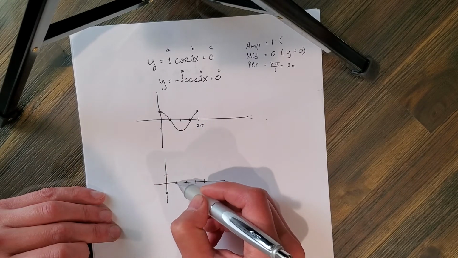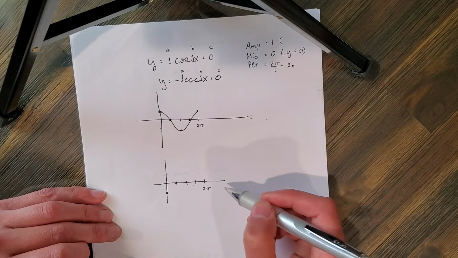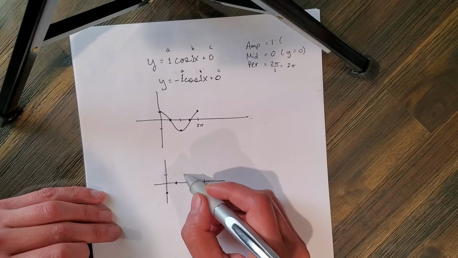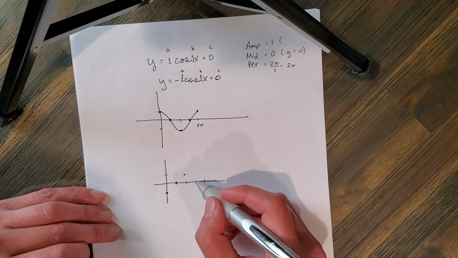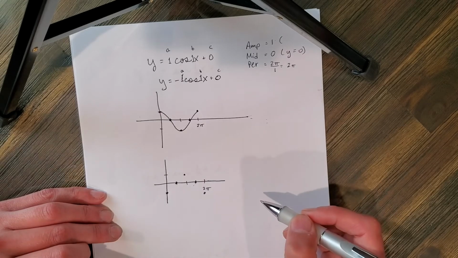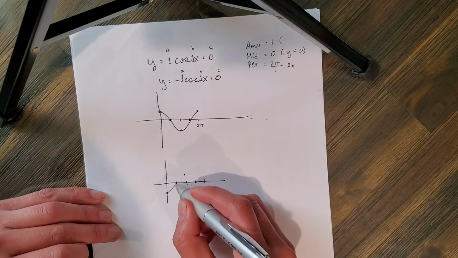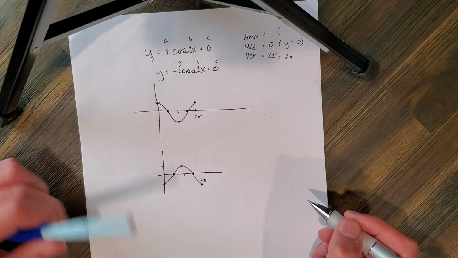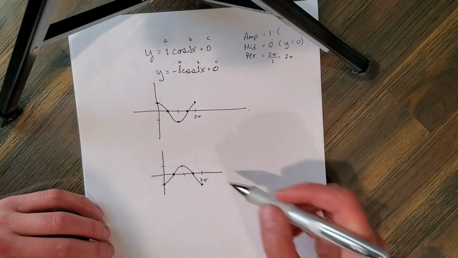Everything gets the direction changed. So now I'm going from the bottom to the top, and on the next tick mark I go up, and on the next tick mark I come back down, and on the last tick mark I come back down to -1. If I connect this with a curvy line, it would look like this. You see, it just got reflected or flipped over.